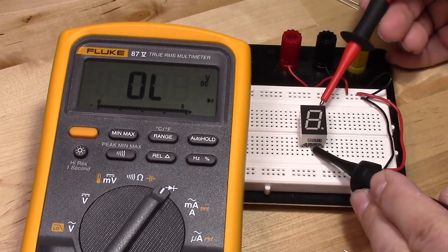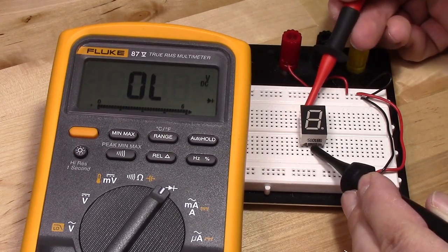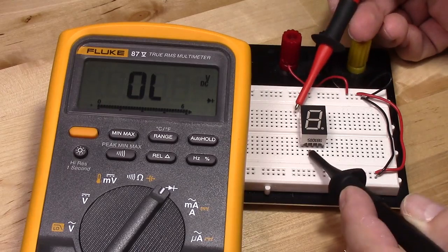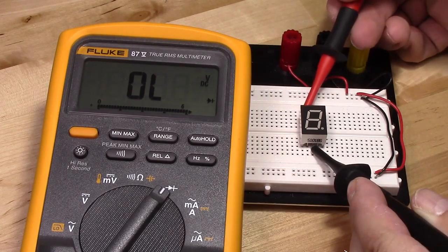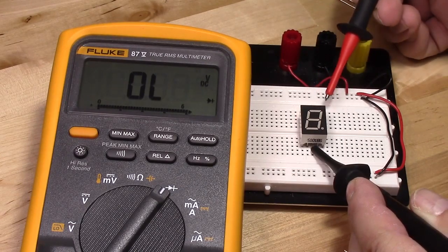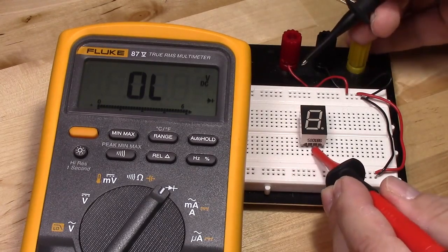Now if we go down to, let's just cheat, the middle one, we can start touching it. Oops. I go through and nothing happens. So we can think, all right, well, maybe that's common anode. So let's go back through. We're going to go at the middle.